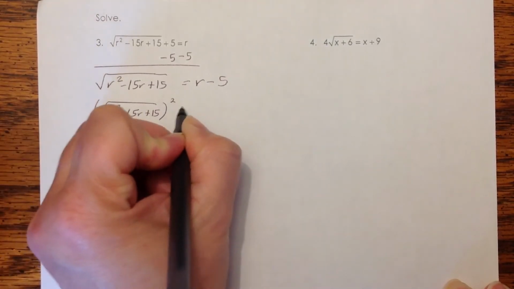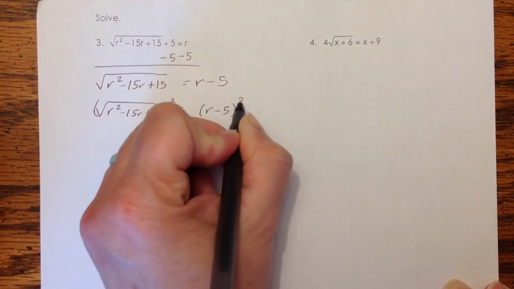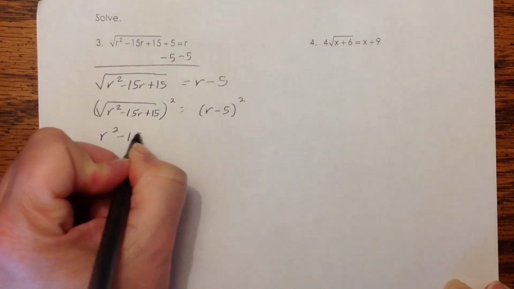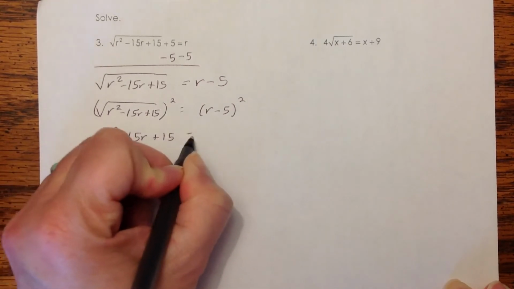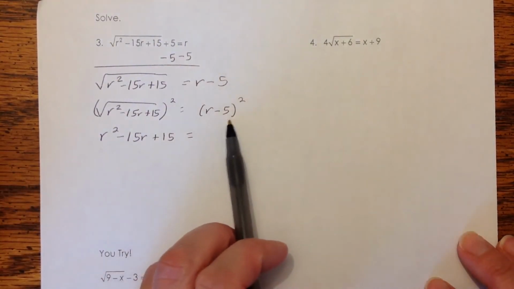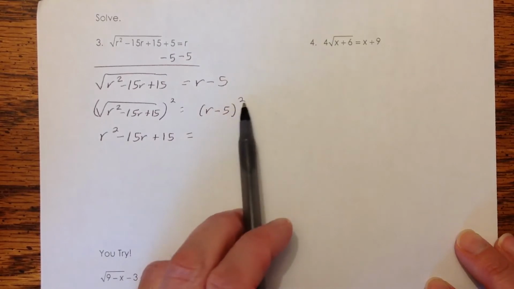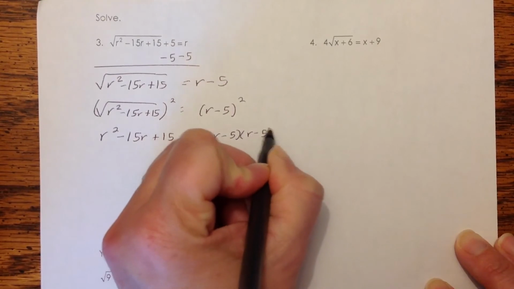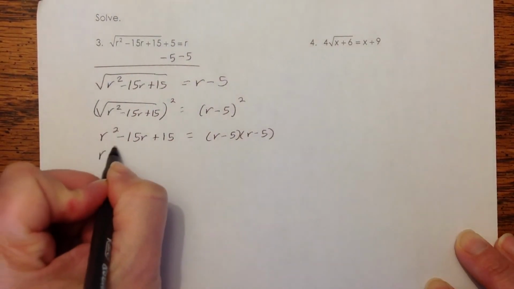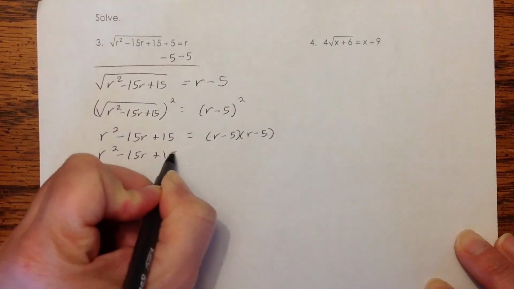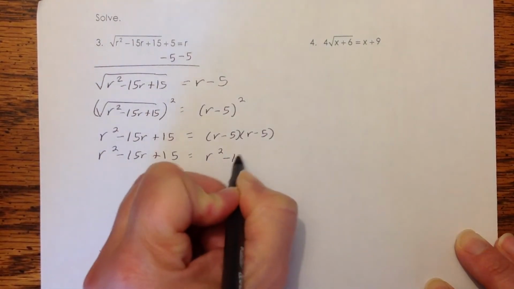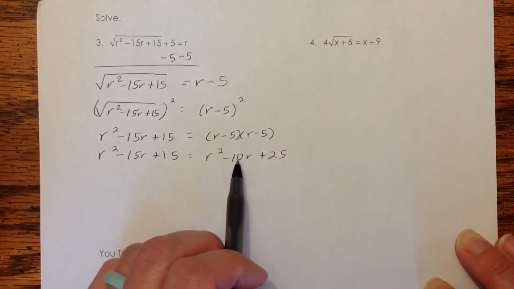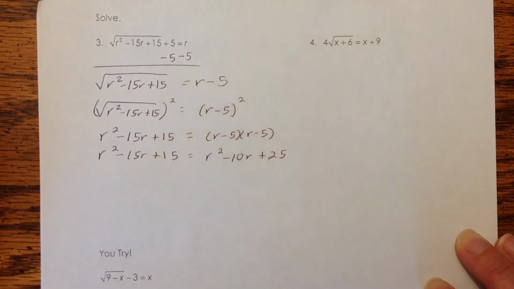So you're going to take that whole square root and square it, and you're going to take r minus 5 and you're going to square it. When you square this square root, it falls out, so you get r squared minus 15r plus 15 equals. Now this you have to be very careful with. This is a binomial, and the only way to square this properly is to write it twice and to FOIL. So we get r squared minus 15r plus 15 equals r squared minus 10r plus 25. Minus 10 because you have a minus 5 in there twice.